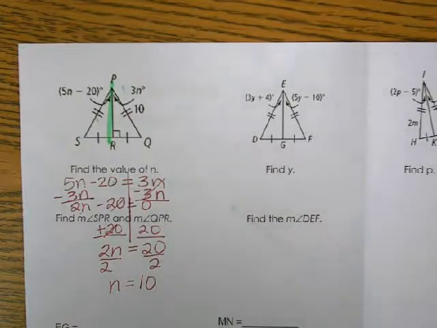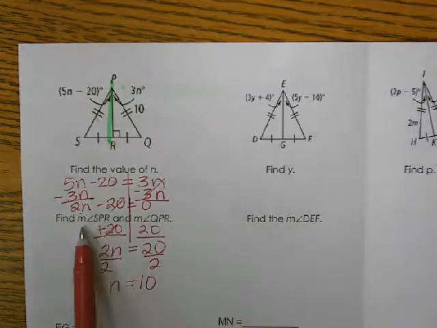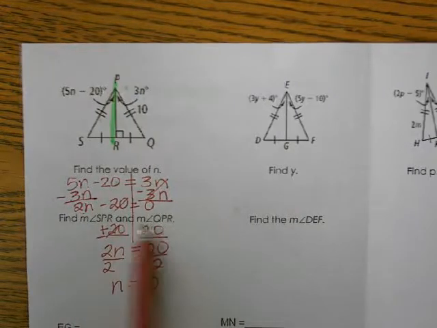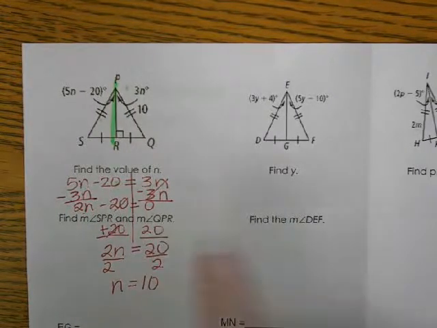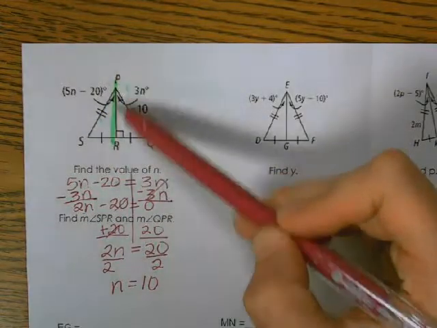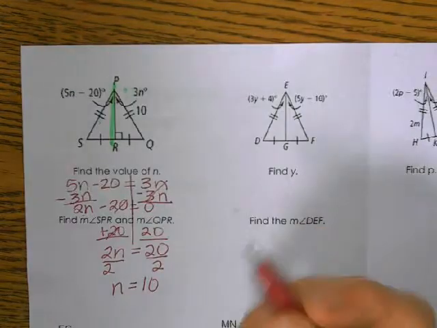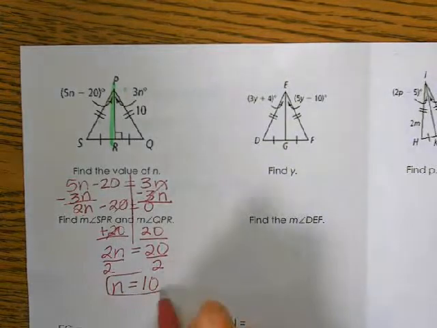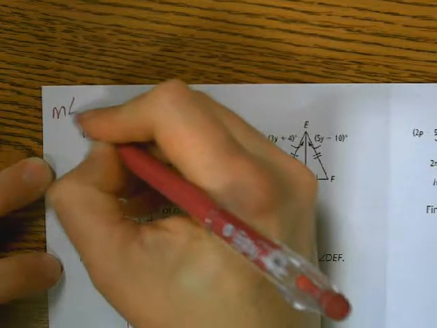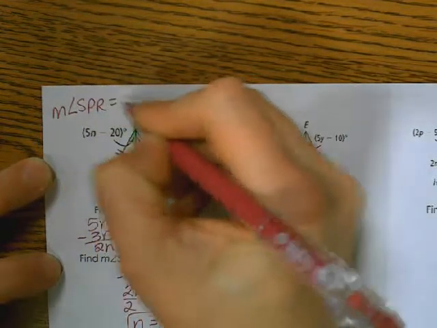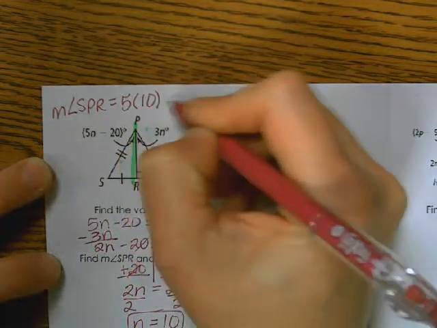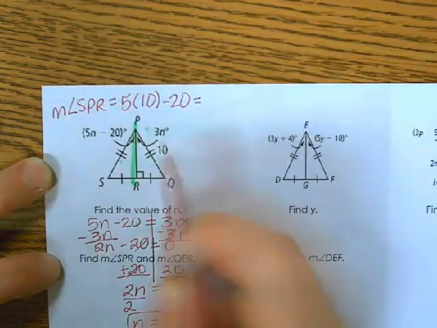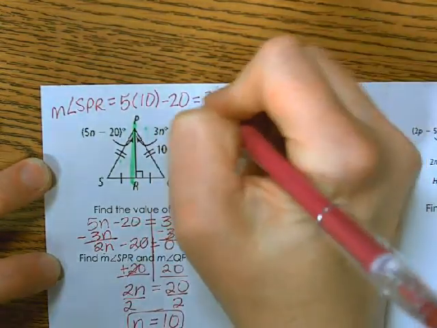Okay? Now, it says find the measure of SPR and the measure of QPR. If I wanted to find SPR, then I would have to put 10 in instead of n. So we say the measure of angle SPR equals 5 times 10 minus 20, which is 50 minus 20, or just 30.